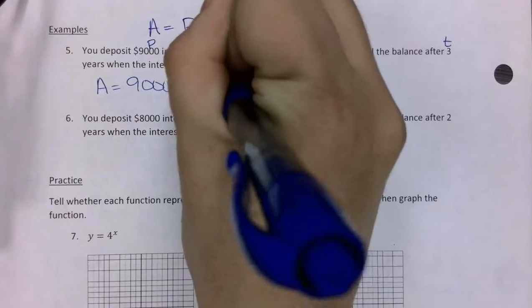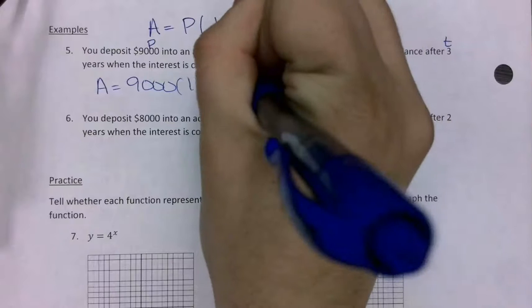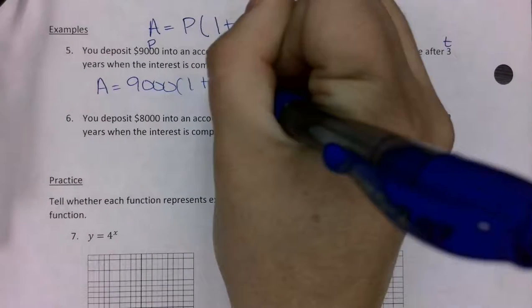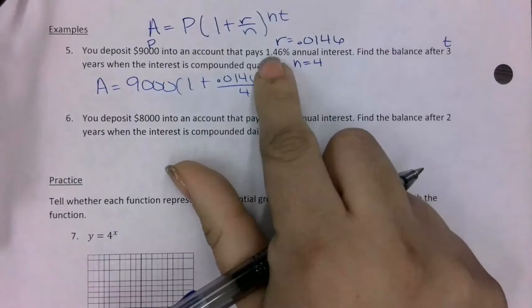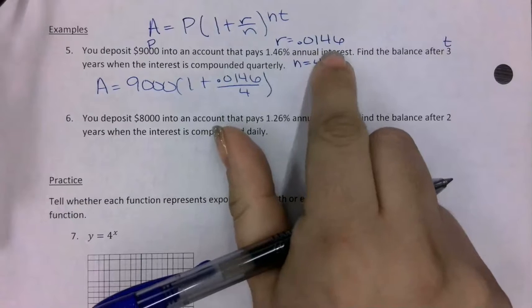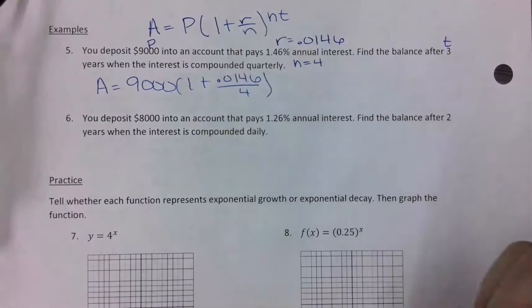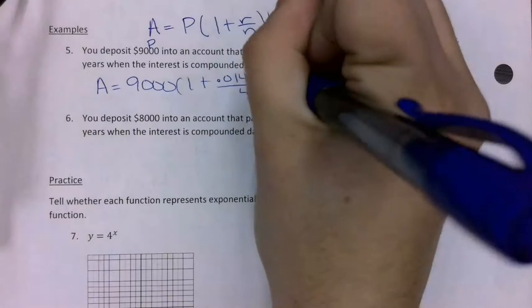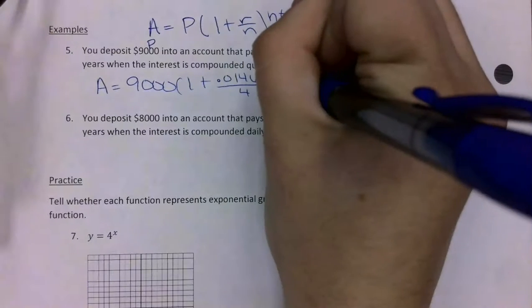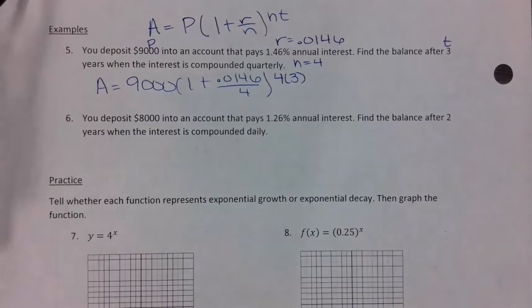Why is that what R equals? R is always the interest rate as a decimal. So you move it over to. P stands for principal, how much you start off with. That's the money word.